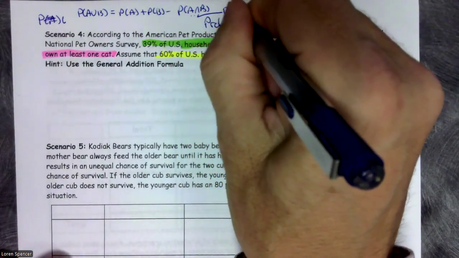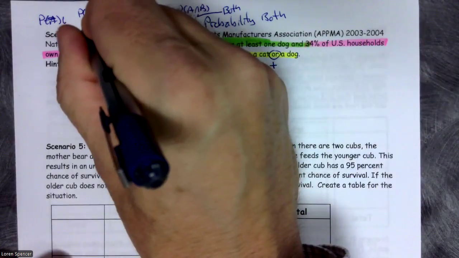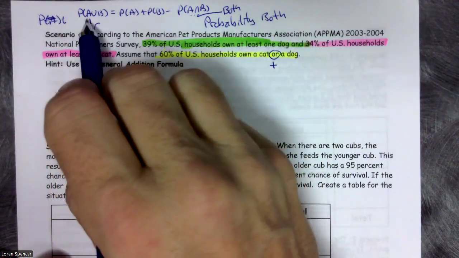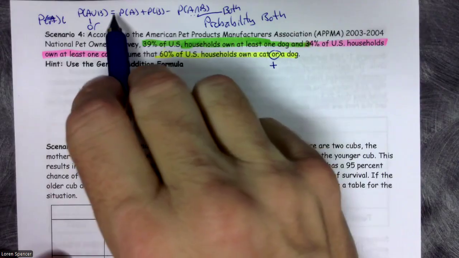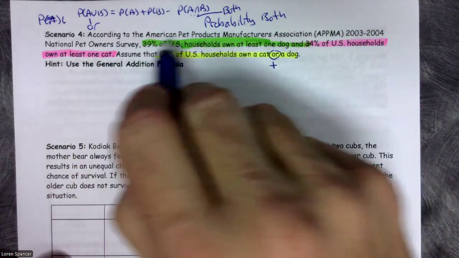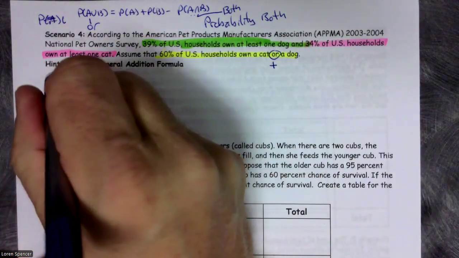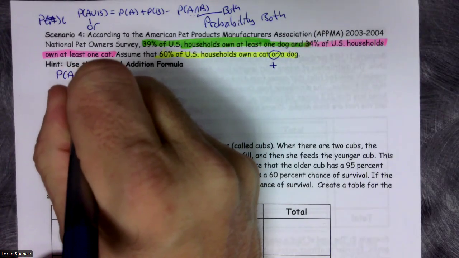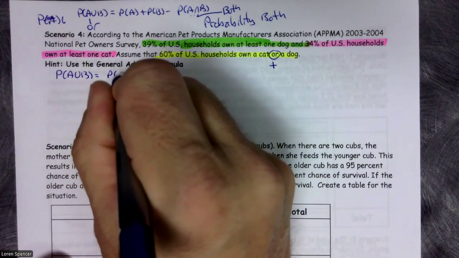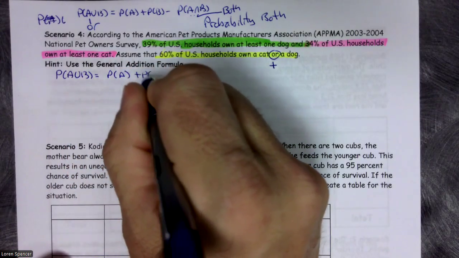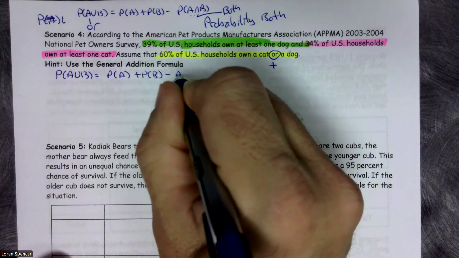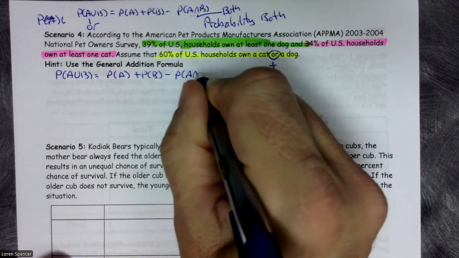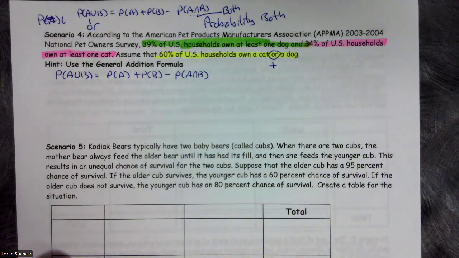This is the word "or," and that's what told me I needed to use this formula. Now, A union B, I don't really see how that applies to this. I am going to write it one more time: A union B equals the probability of A plus the probability of B minus the probability of A and B. But we're not working with that.